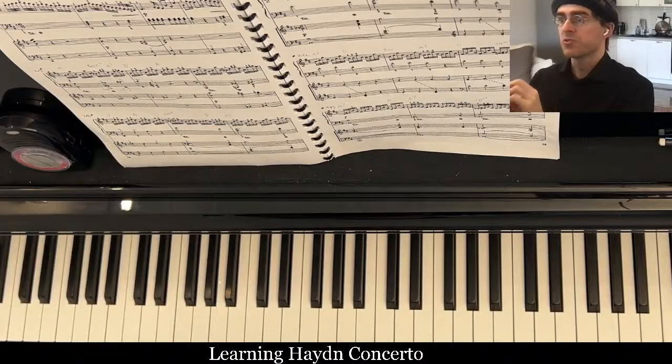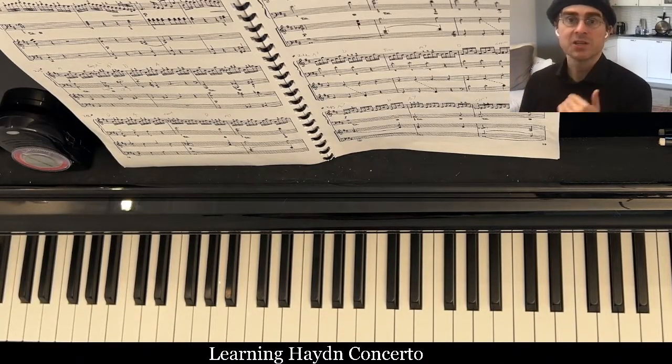So that's one spot, the transition to the arpeggiated part.